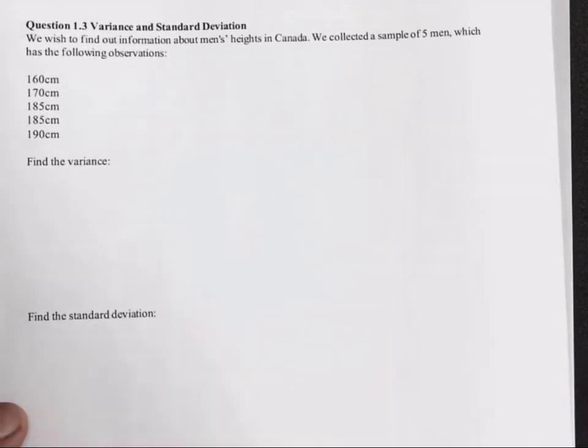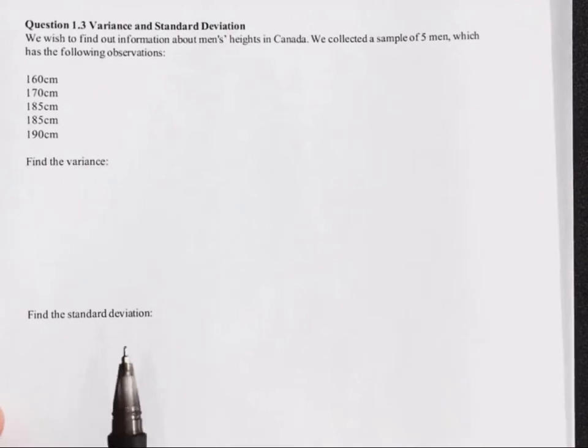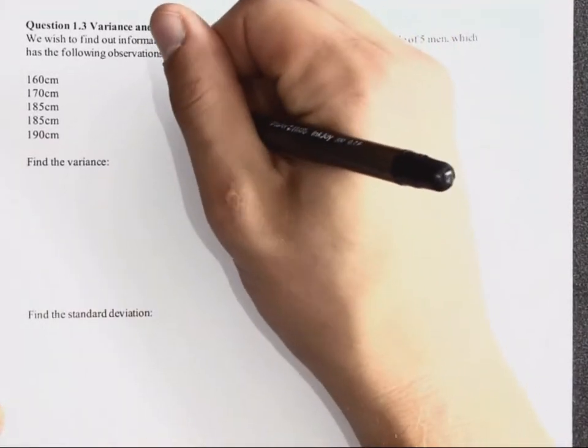Now that we know the mean and we also know what the range is, what we want to do is try to determine the standard deviation. The standard deviation is a measure of how spread out the numbers or the observations are. In order to do so, we need to find out what the variance is. So for variance, we are going to use the following formula.